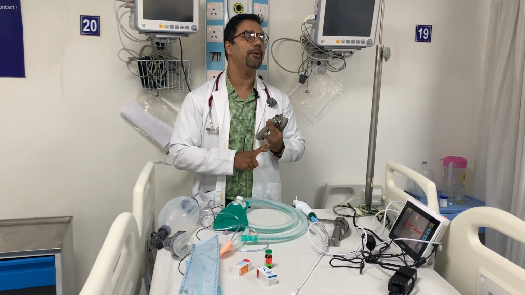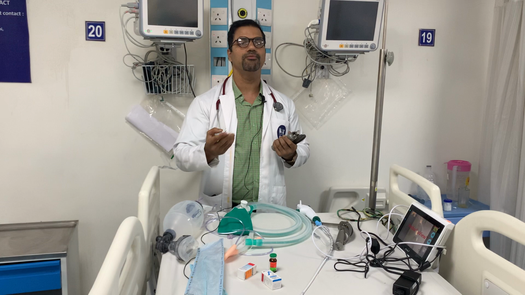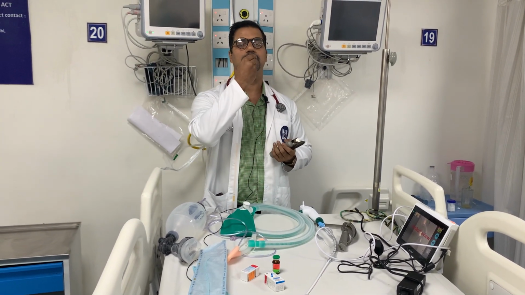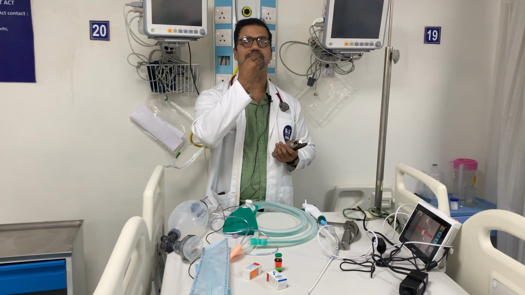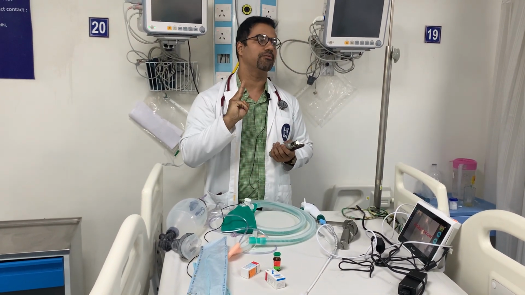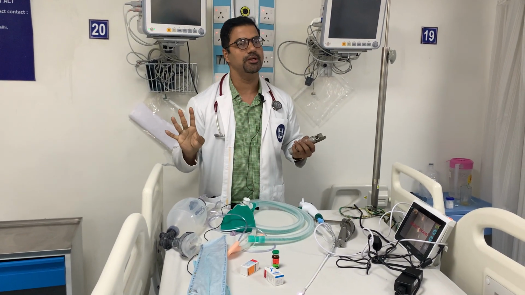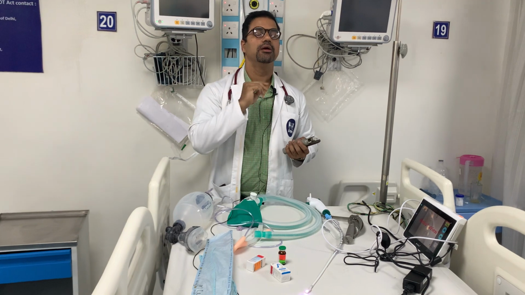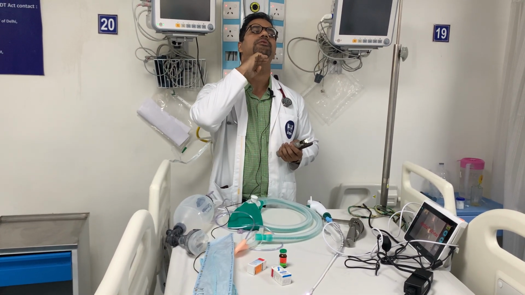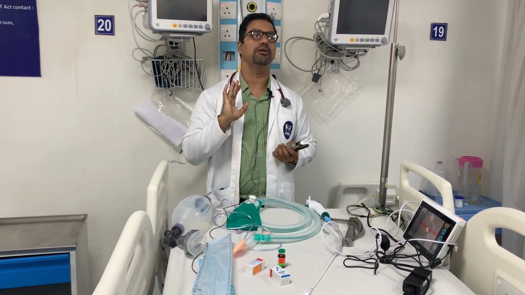The E part of LEMON is evaluate. What do you evaluate? If the patient is vocalizing, there is a formula, 3-3-2. Three fingers between your two incisors. If three fingers go in, you are safe. If fewer than three fingers go in, you are in danger, as well as the patient. The second 3 is from the mental protuberance to the hyoid bone.